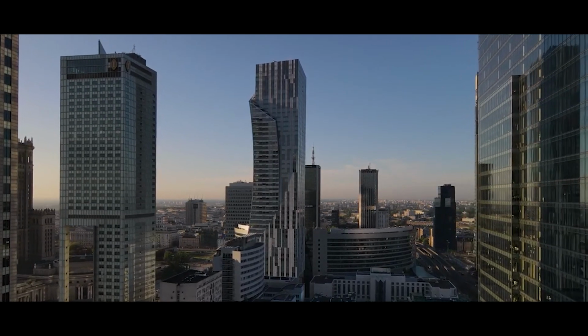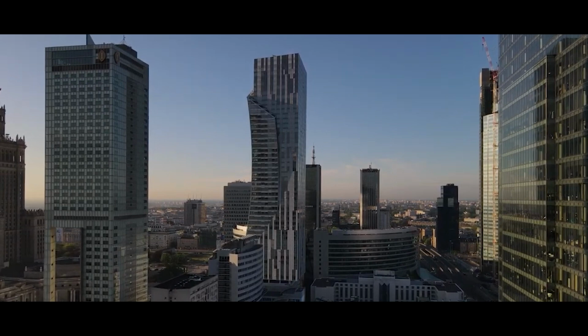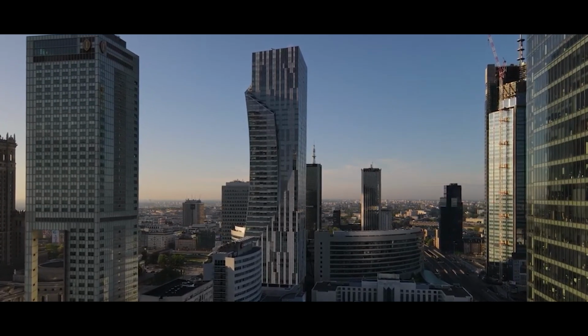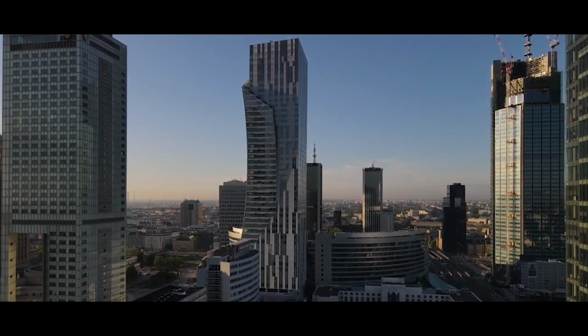Welcome to the fascinating world of beams. From towering skyscrapers to sturdy bridges, beams are essential to modern architecture.